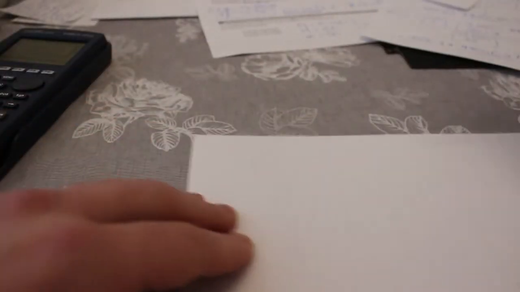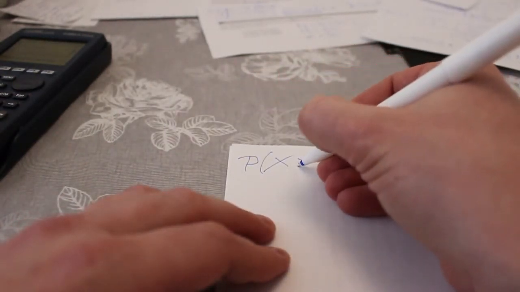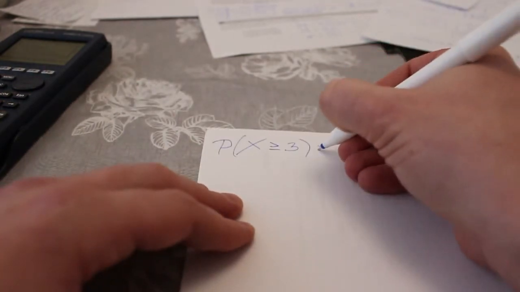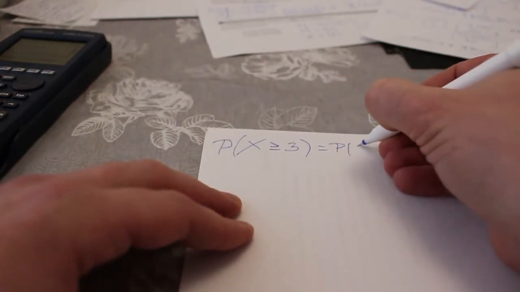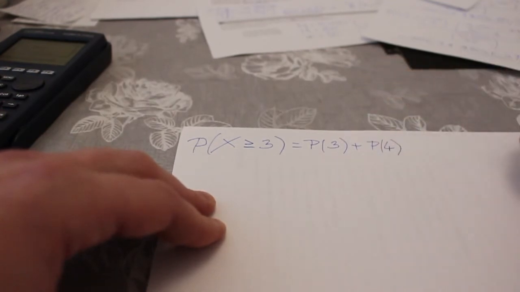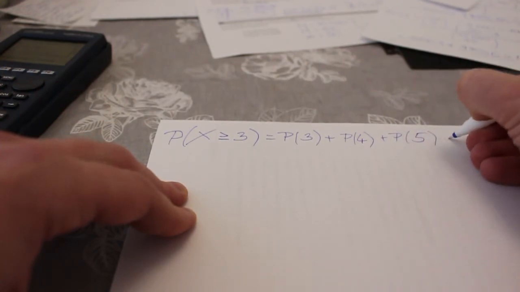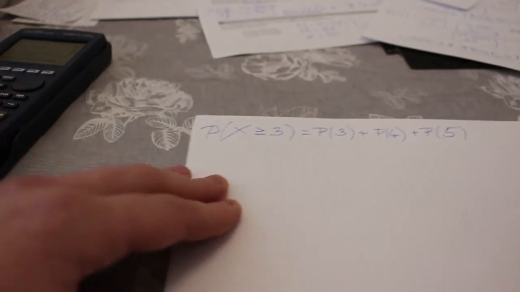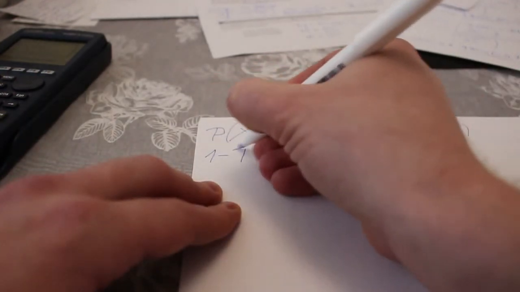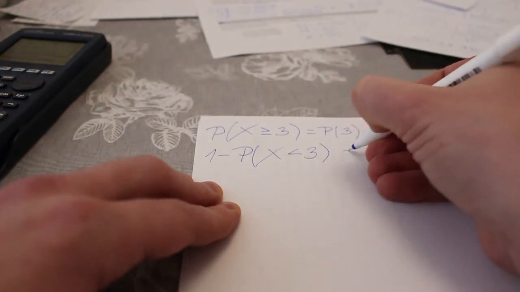So what is it? At least 3. Probability that random variable x will be higher or equal to 3. So what is it? Probability that we will select 3 left-handed persons, 4 left-handed persons, 5 left-handed persons, etc. So it will be better for us to solve this like 1 minus probability that random variable x will be smaller than 3.